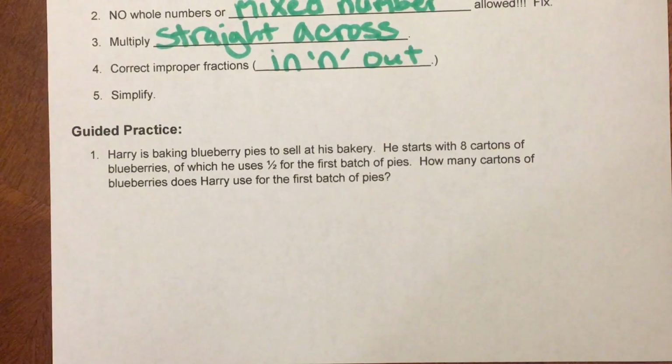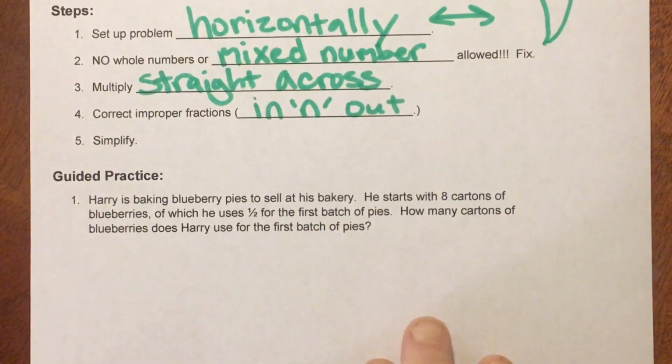Okay. All right. Let's try some together. Ready? Harry is baking blueberry pies to sell at his bakery. He starts with 8 cartons of blueberries, of which he uses half for the first batch of pies. How many cartons of blueberry does he use for the first batch? So he had 8 and he used half of them. I bet you already know the answer.